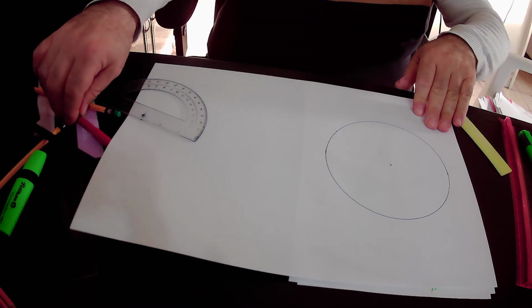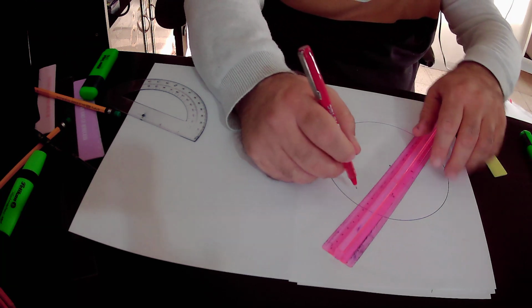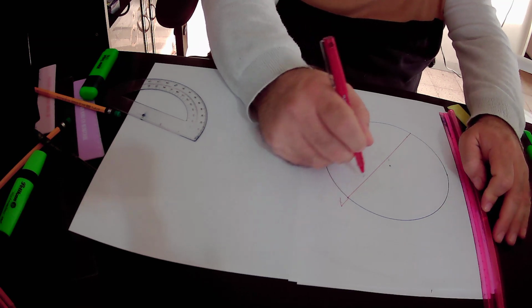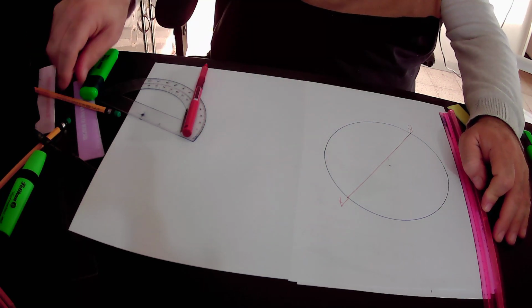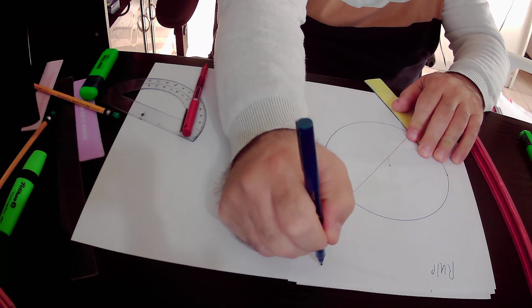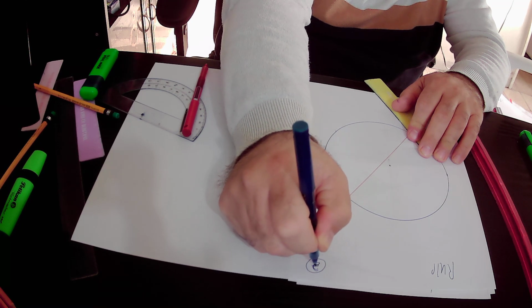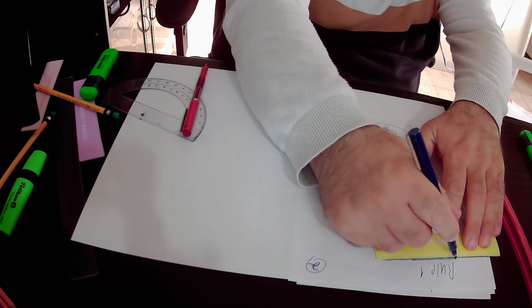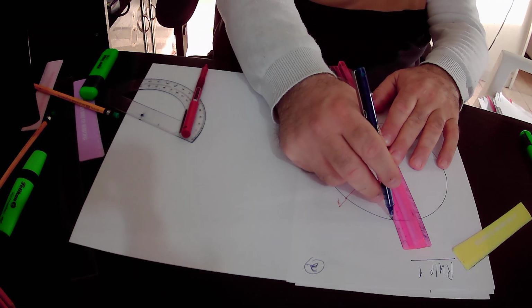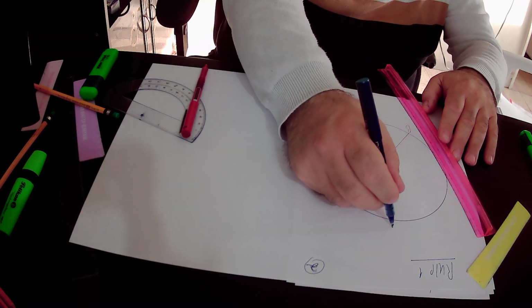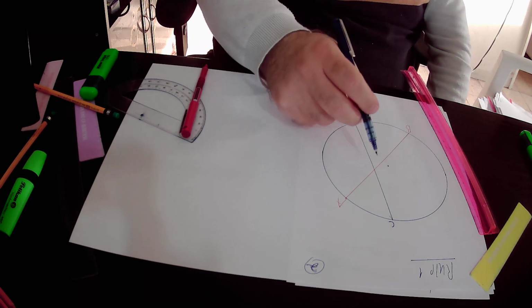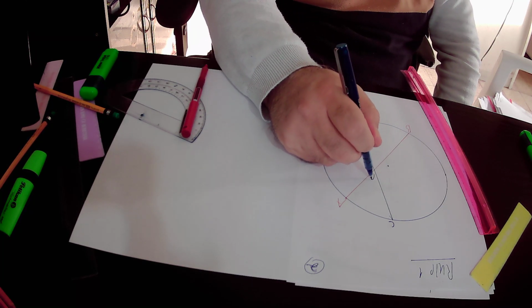Here we have chord AB that intersects with chord CD, and the intersection point of chord AB with chord CD is at point O.